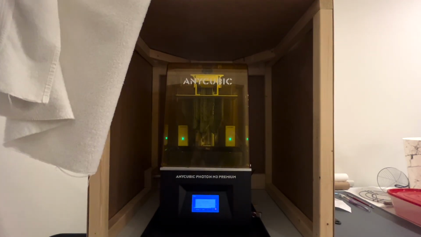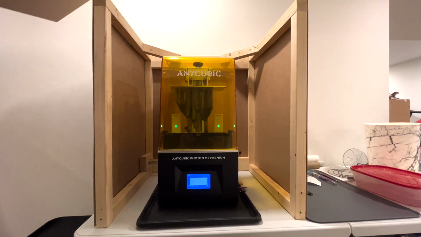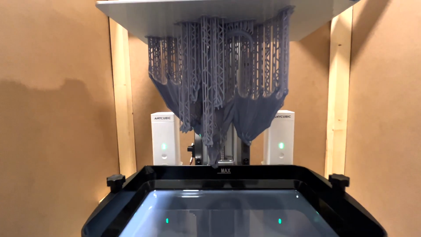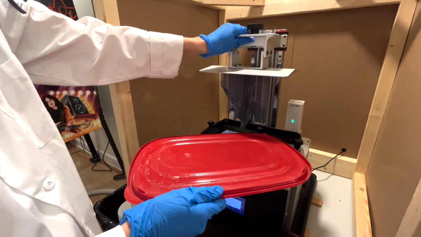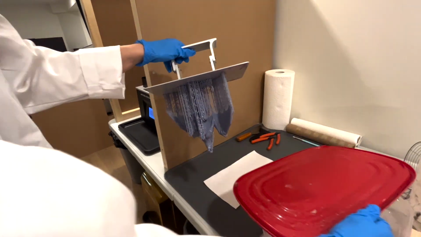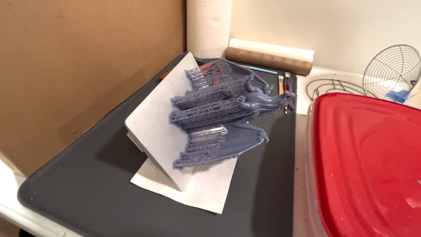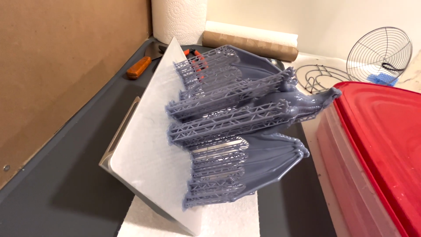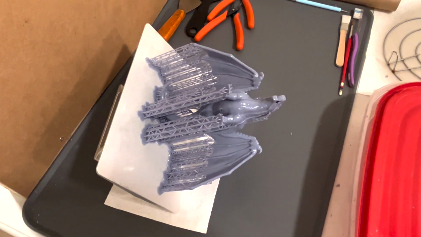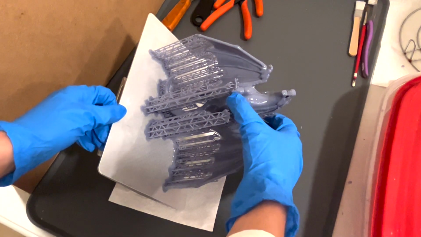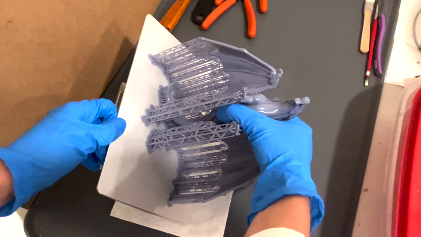Hello everyone, and welcome back. Here is my unboxing video. Whoa, look at that! Print success! Look at all those supports! Now we take them off. If you do your supports by hand and plan them out well, then this removal stage is quite quick and easy.